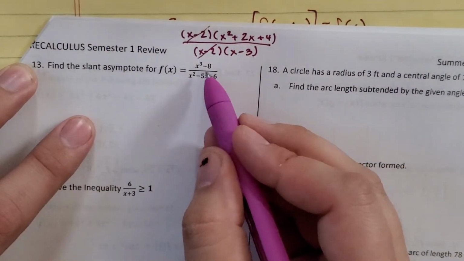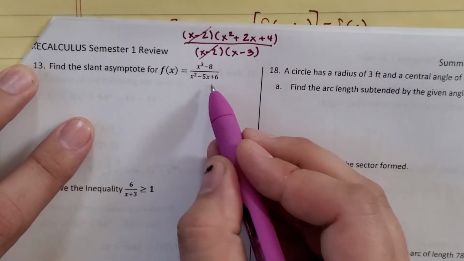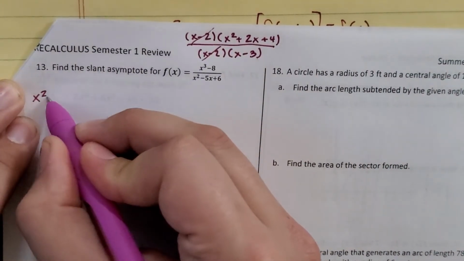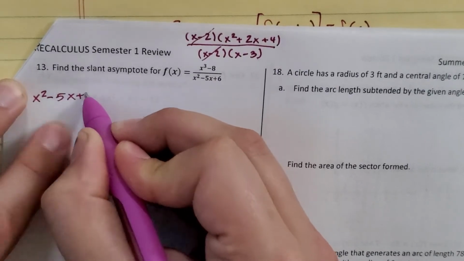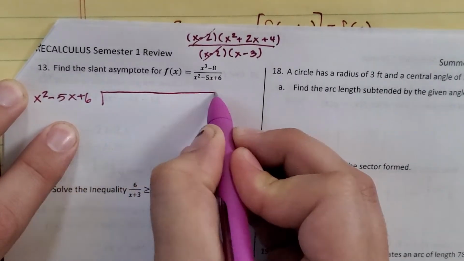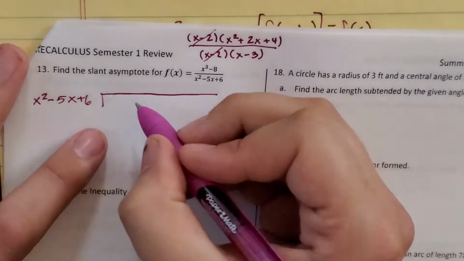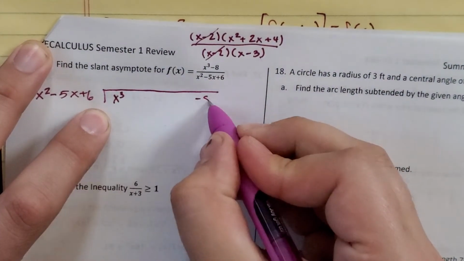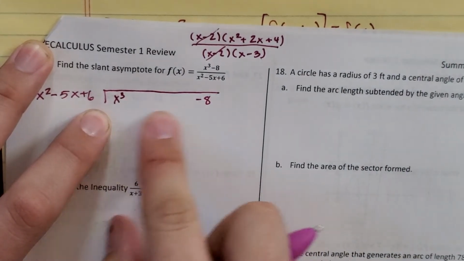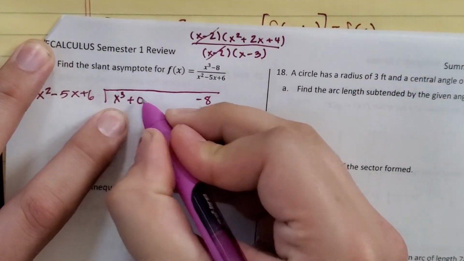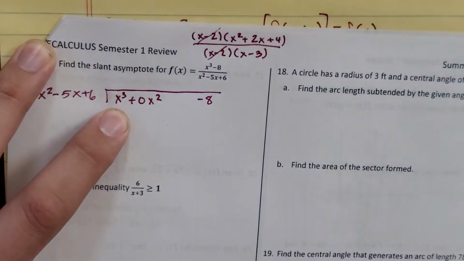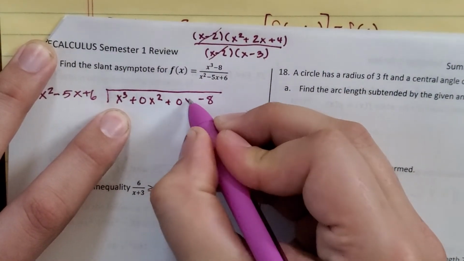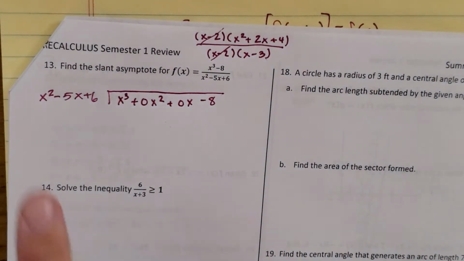It says take x cubed minus 8 and divide it by x squared minus 5x plus 6. So that's my divisor. x squared minus 5x plus 6 goes on the outside of the long division. My dividend is the x cubed minus 8. I left a big space, though, because we're missing some terms. We're missing the x squared, so I'll put plus 0x squared. And we're missing the linear term x, so we'll put 0x. Now I can go through and do this.